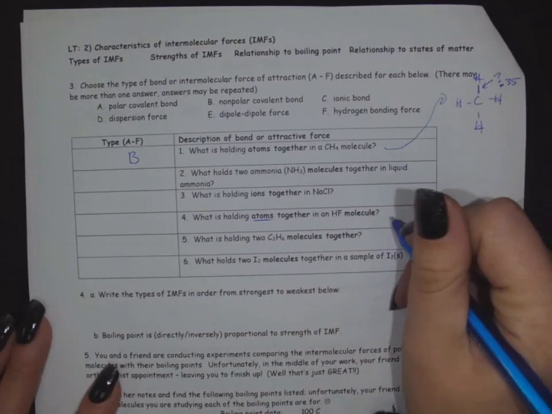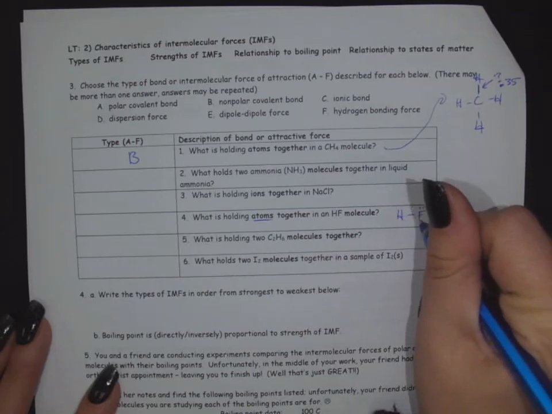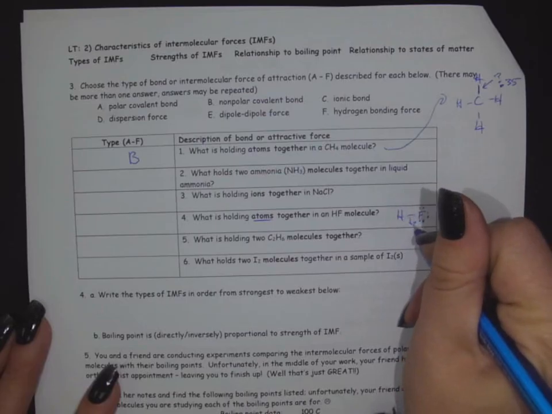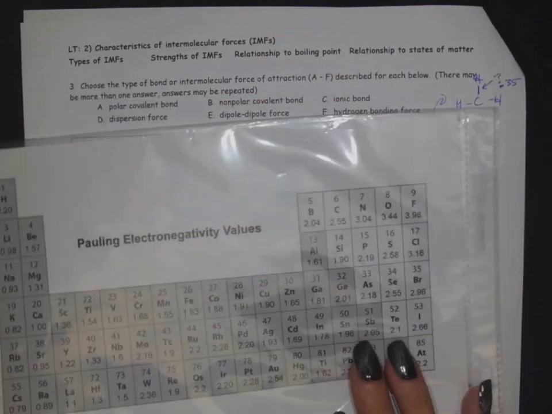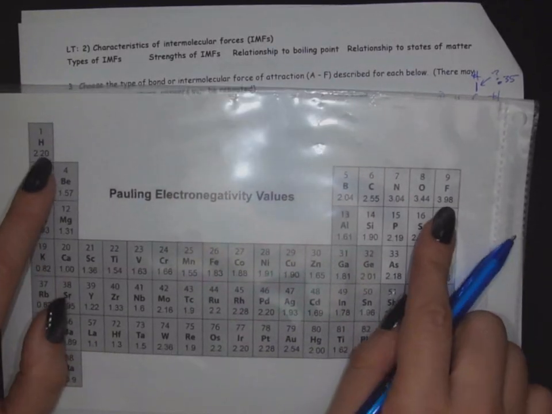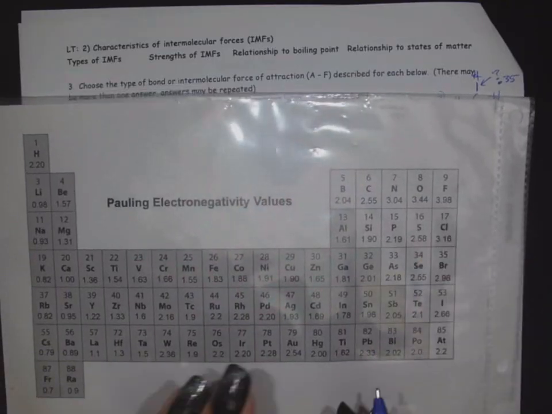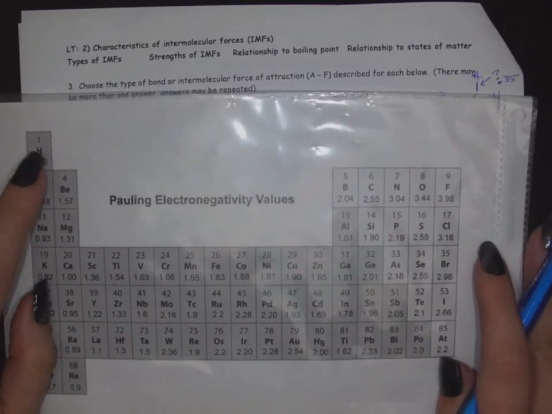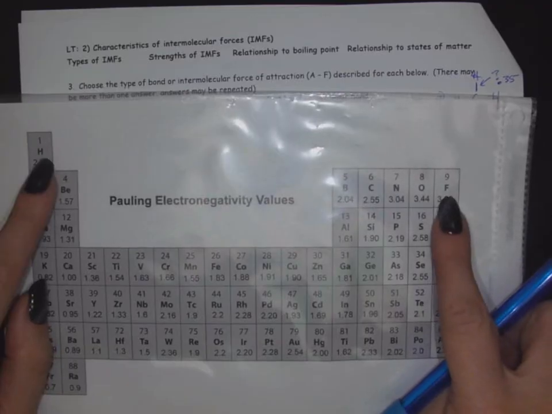Okay. Here's another example where it says what's holding the atoms together, and it's HF. So then I'm going to draw that Lewis dot structure. So this is the bond that I'm talking about, and this bond is between hydrogen and fluorine. And so again, I'm going to look at fluorine and I'm going to look at hydrogen. Now I like this example because this is two non-metals, right? Everything to the left is metals, everything to the right is non-metals, except hydrogen, even though it's to the left, is a non-metal. So we got fluorine and we got hydrogen.